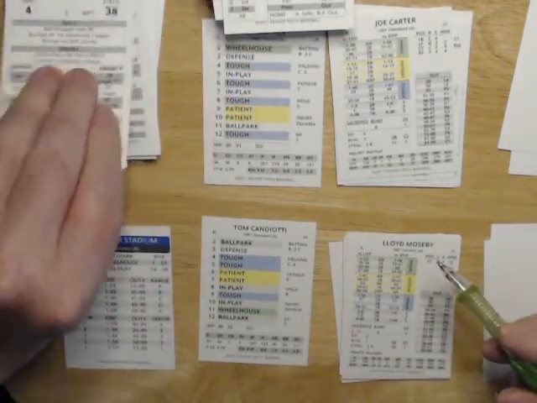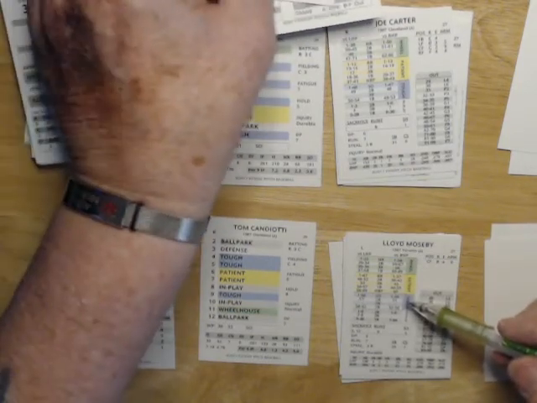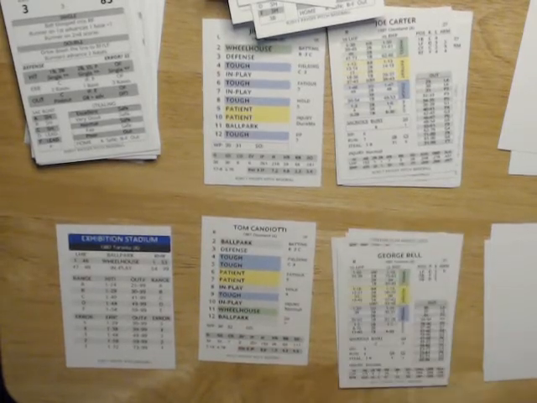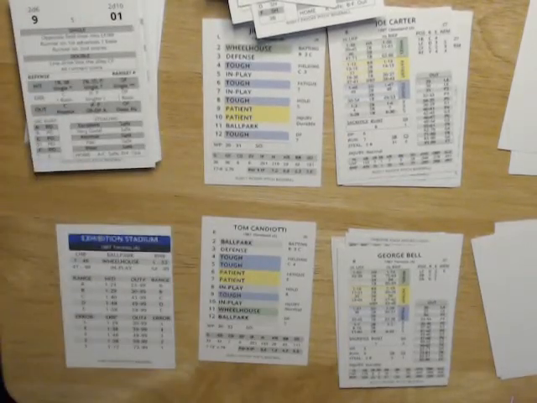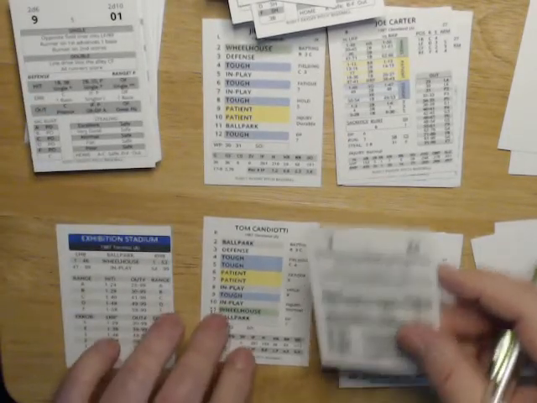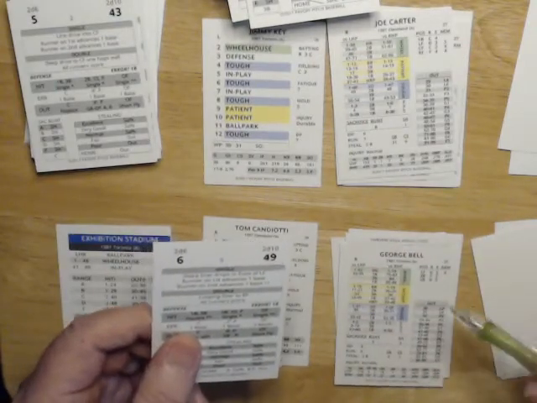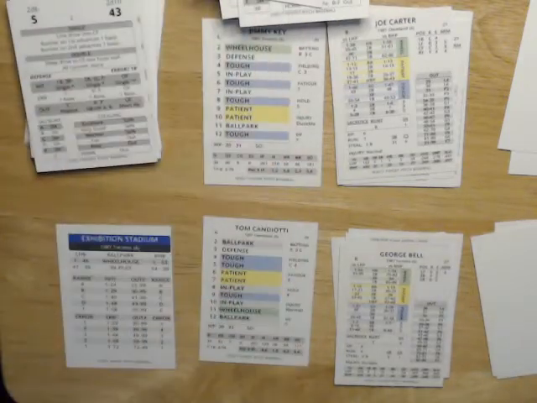Tough. 43. Struck him out. Strikeout. Okay, George Bell. 4. Another tough. 49. This time it doesn't reach in there, so he grounds out to third, 5-3. They go 1, 2, 3 in the bottom of the third.